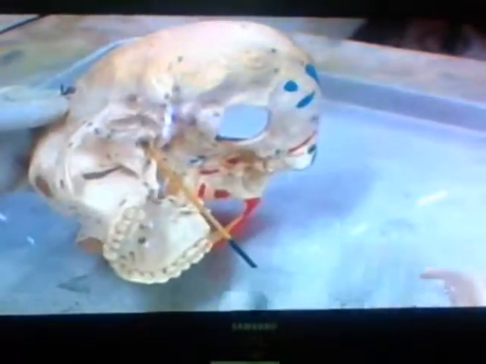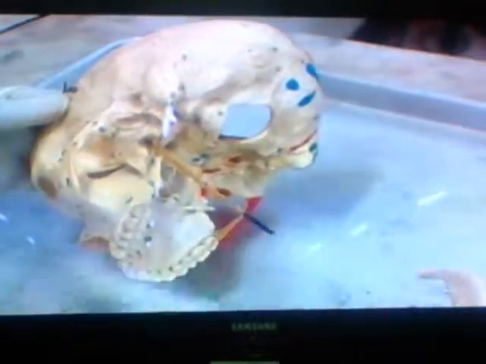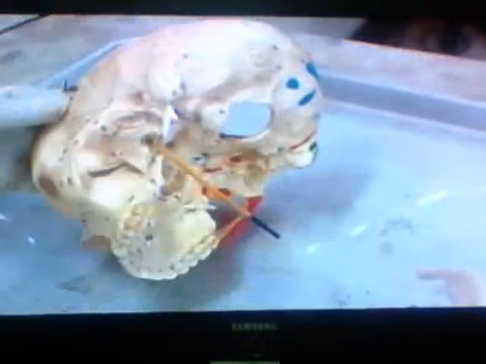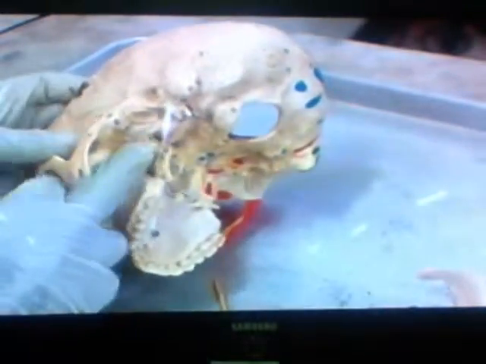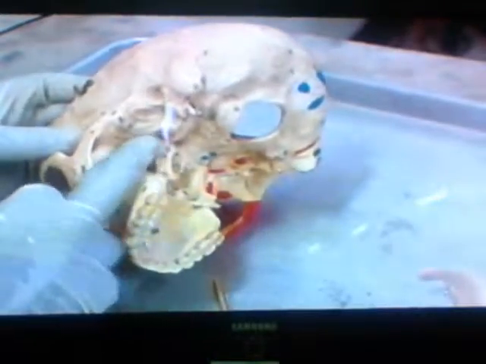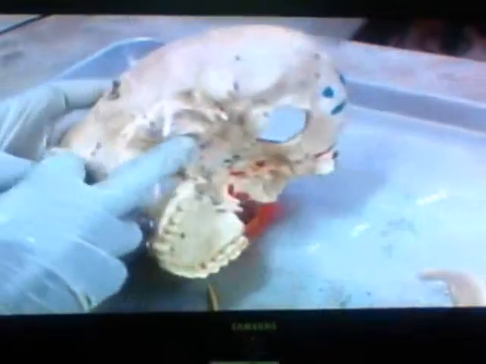Alright? And these pterygoid muscles have a very important plexus, which is almost like the plexus in the leg. But this plexus is a pterygoid plexus. Very important because it communicates with the cavernous plexus on the opposite side.